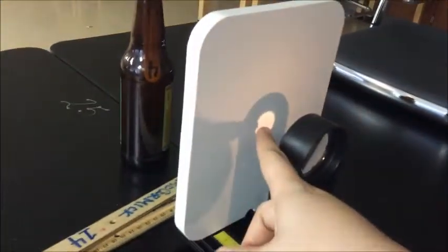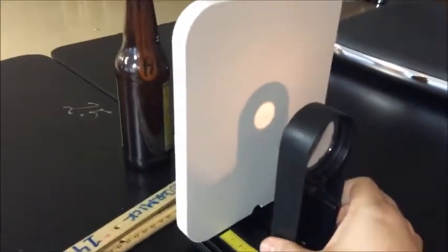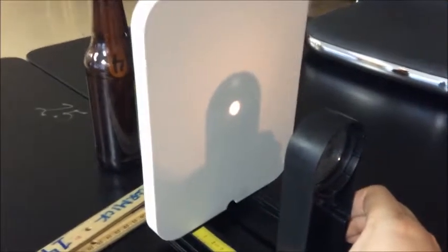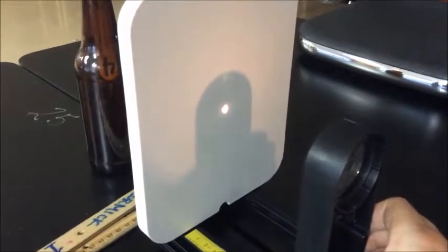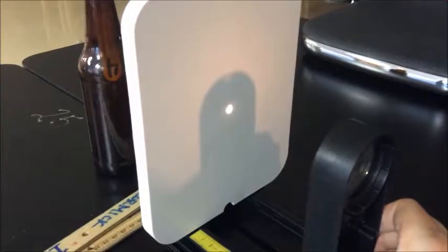So I'm going to come over here to where we can see the screen. This is the image that we're looking at. And I'm going to just move my lens until we see a nice, clear, crisp image. Now, I know that you can't really tell on the video, so you're just going to have to trust me that there is a clear image right there. I will try and take a picture to post after I finish with the video.